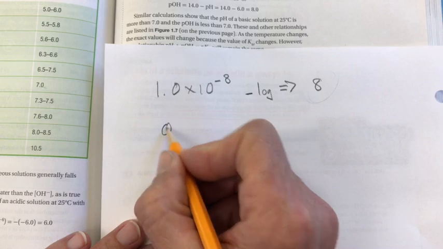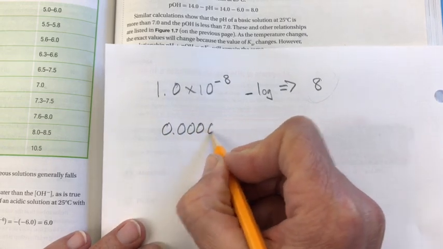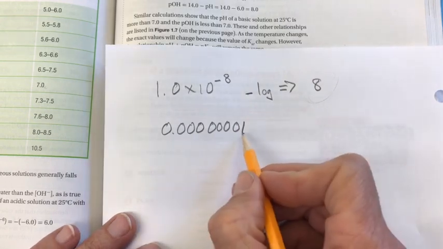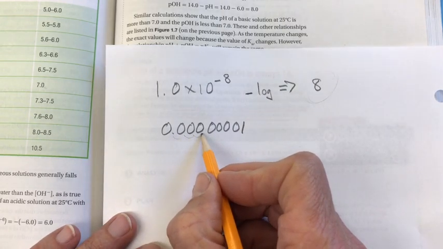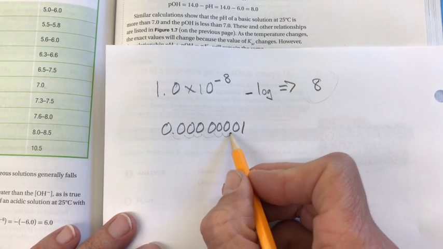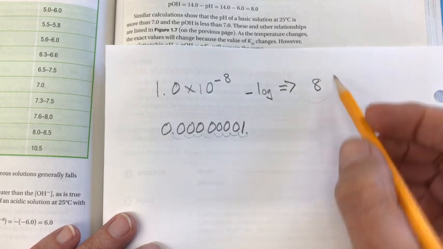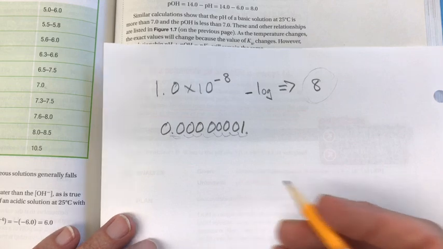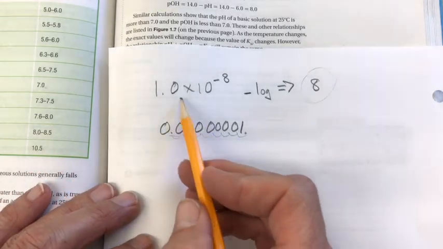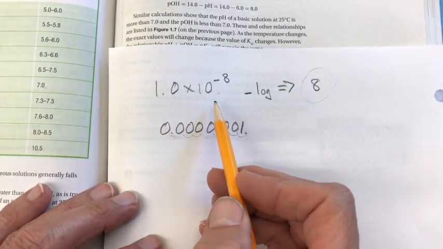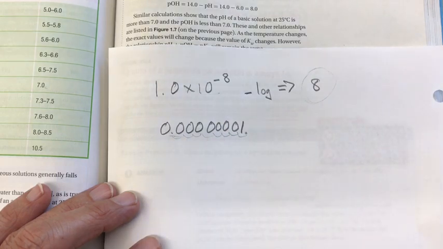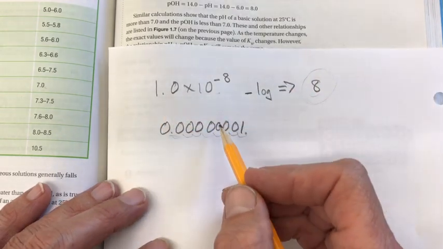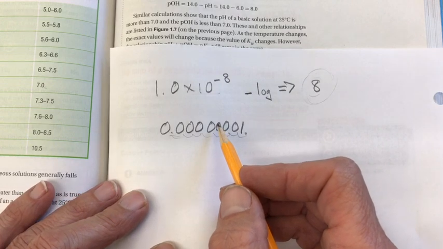It tells you that if we were to write that number, we would have moved it over 1, 2, 3, 4, 5, 6, 7, 8 decimal places. So this number tells you how many decimal places we move the decimal. Does that tell you how precise the number is? And the answer is no. That's just how many decimal places. So this number is telling us the number of decimal places. It does not tell us the number of significant figures.